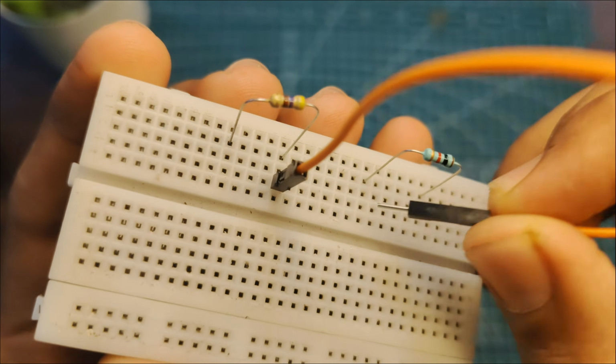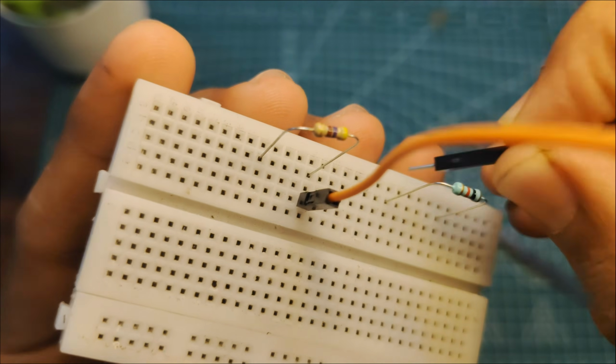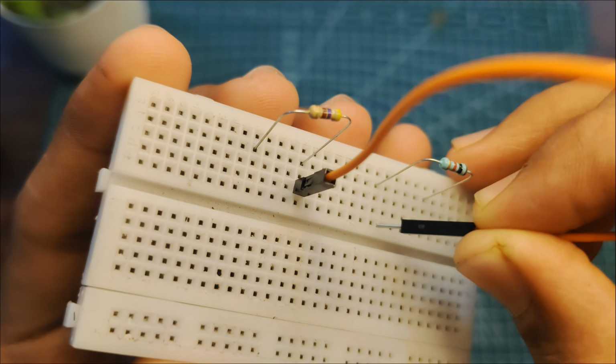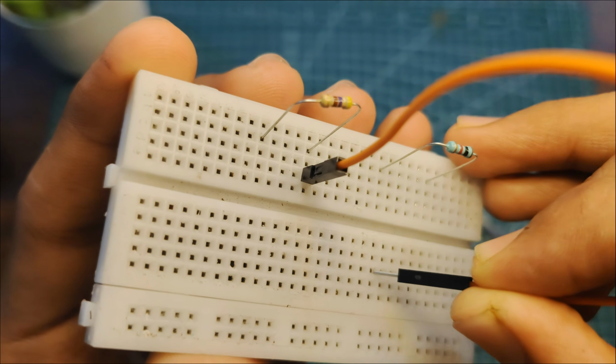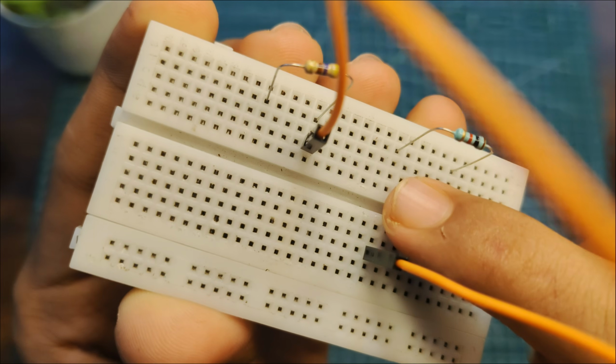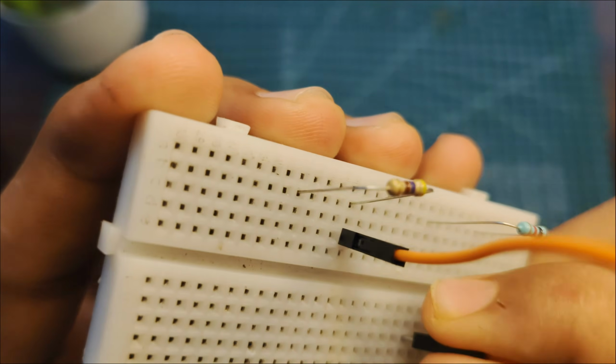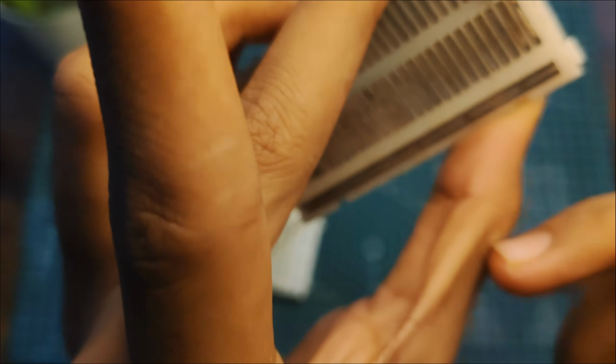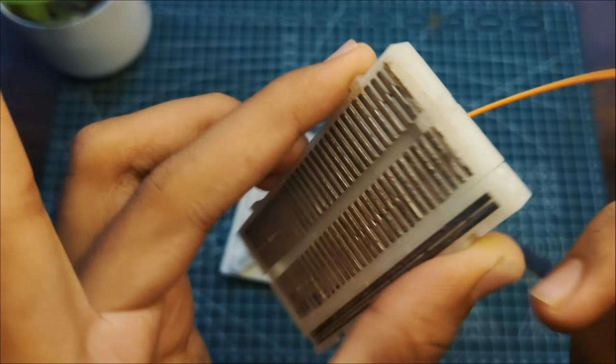So I can just put this one, any of these. So it could be this one, this one, this one, any of these, not this side. If I put this side, it is not connected, right? I hope you understand this part. So this is a gap in between, so this will insulate both of these sides from each other.